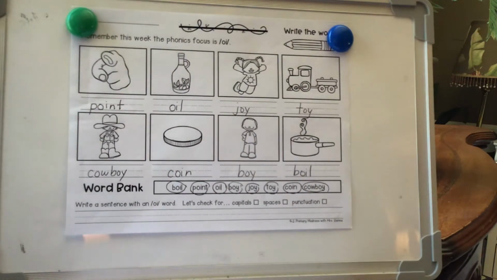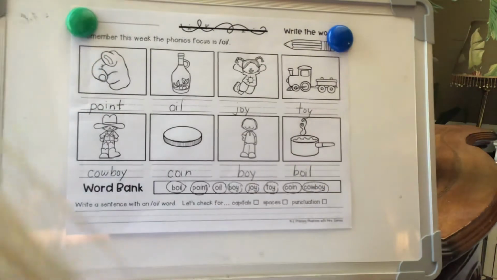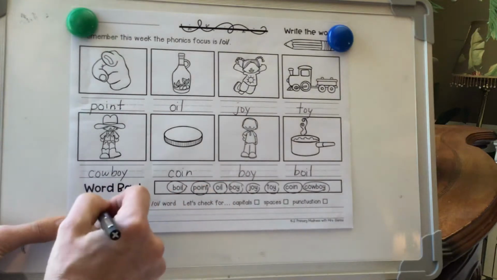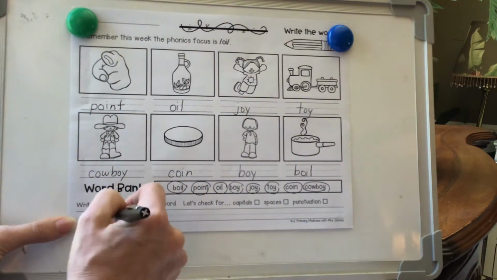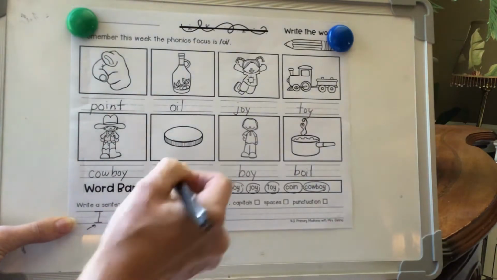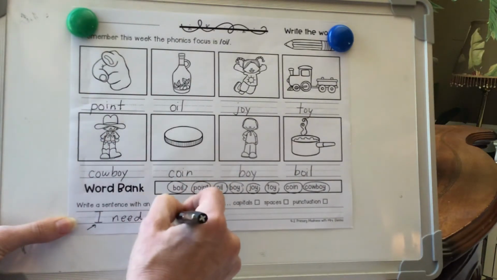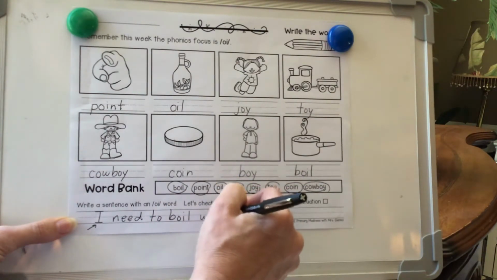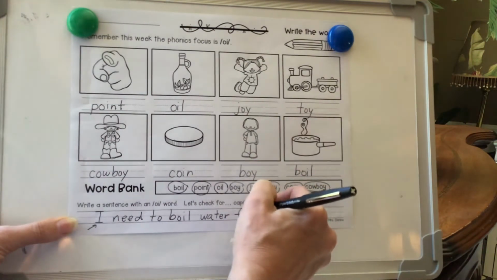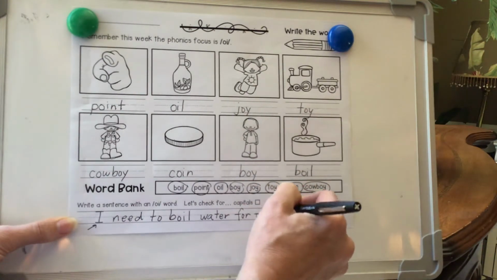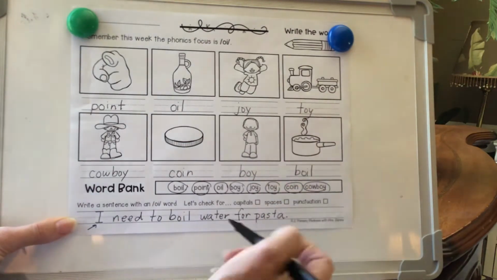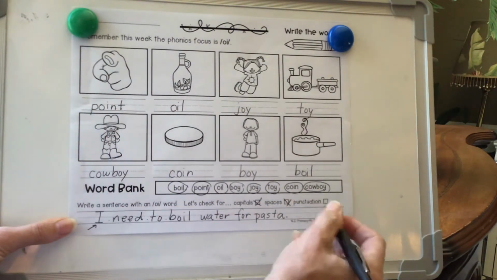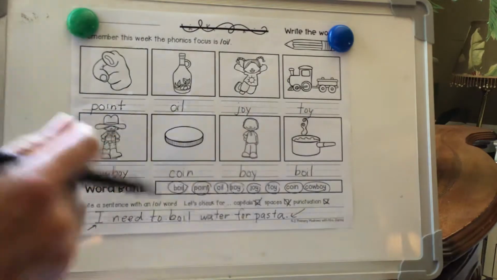Okay, write a sentence with an OI word. So we can have any of these here. I'm going to use the word boil. I, uppercase at the beginning, I need to boil water for pasta. And at the end, a period. So I checked capitals, yep. I have spaces in between my words, yes. And punctuation, I have a period here, yes. So I am good to go.